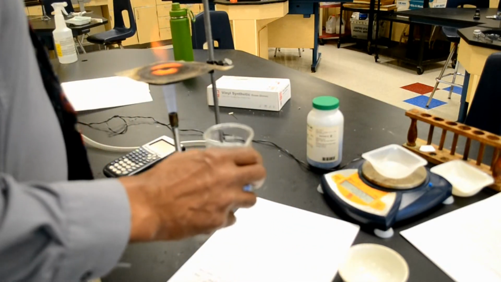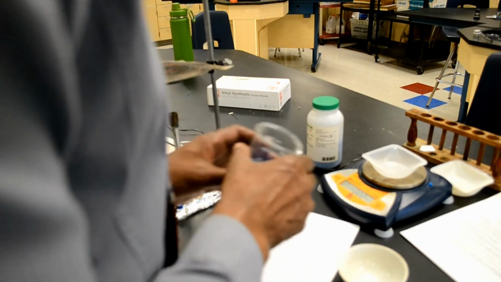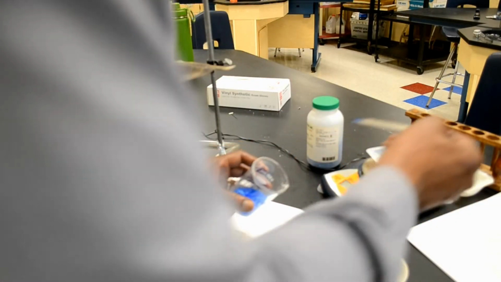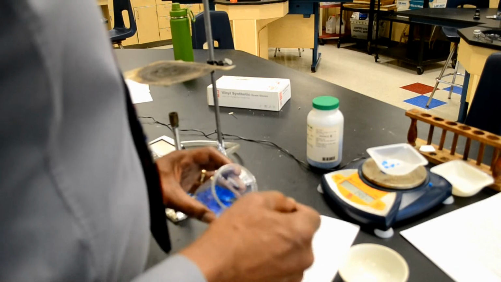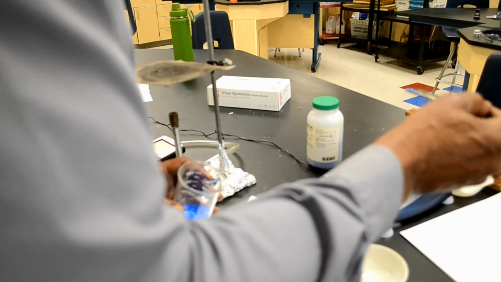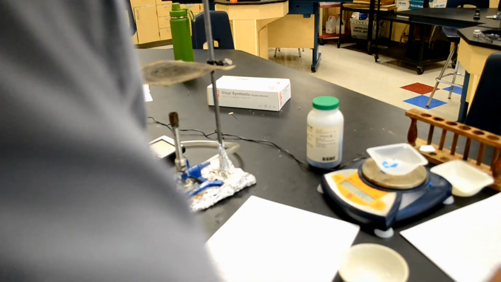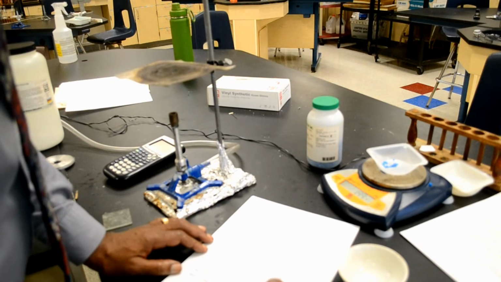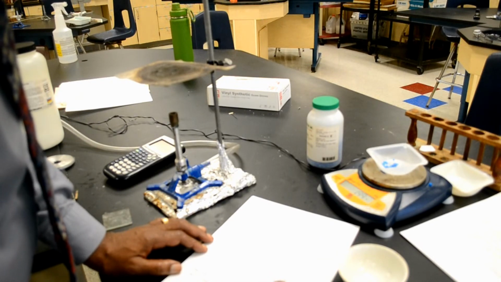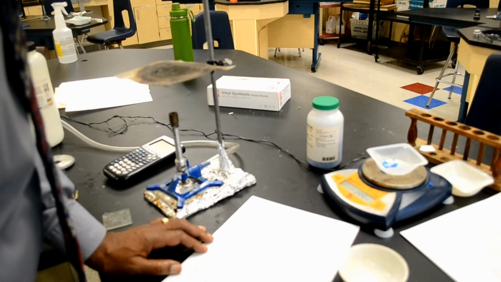I'm going to weigh out 2 grams of the hydrate. So that's 1.99 grams. So I have 1.99 grams of the hydrate.